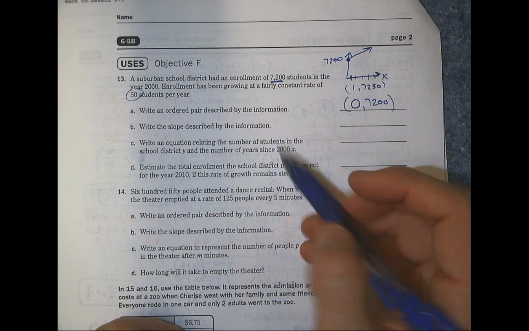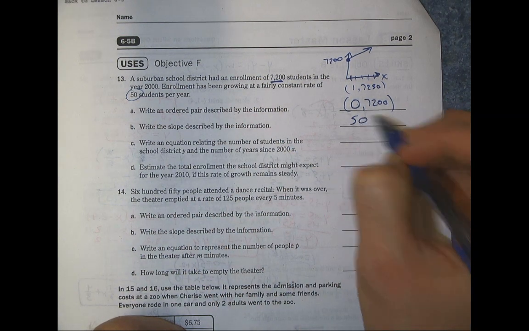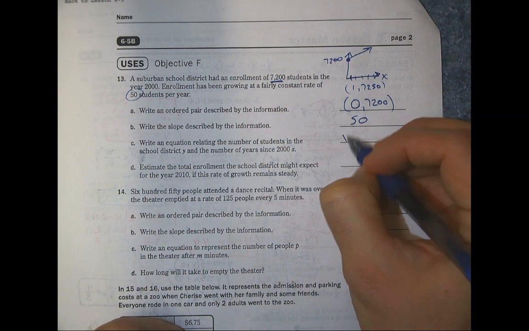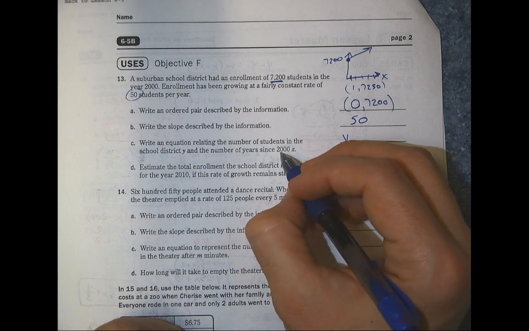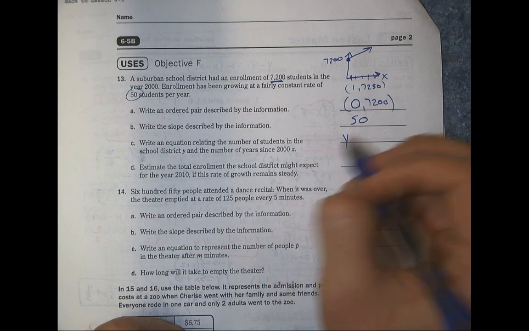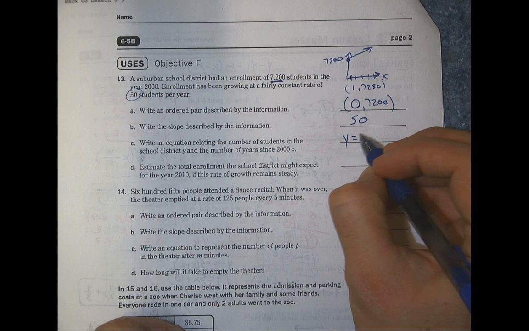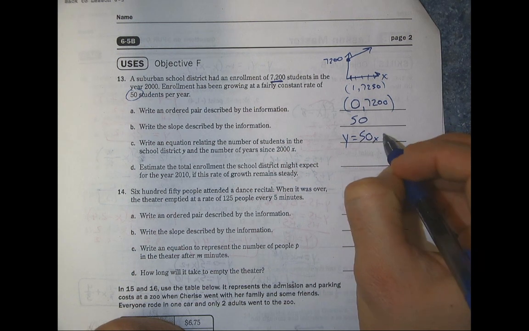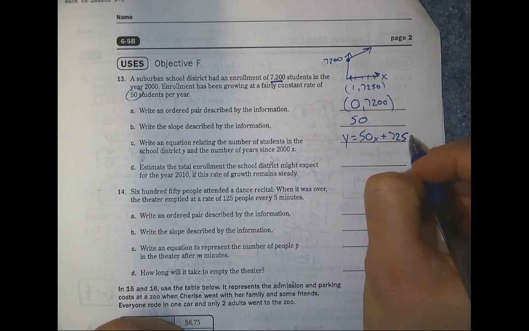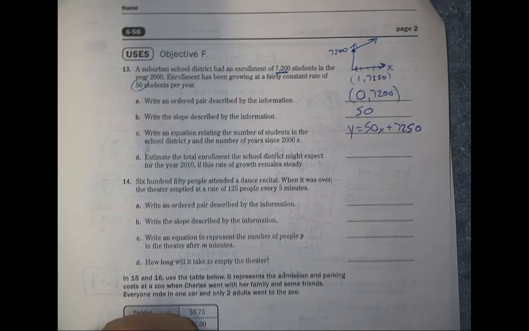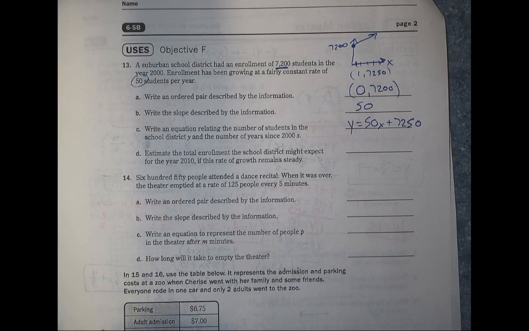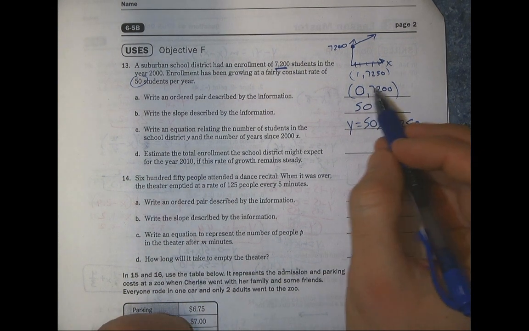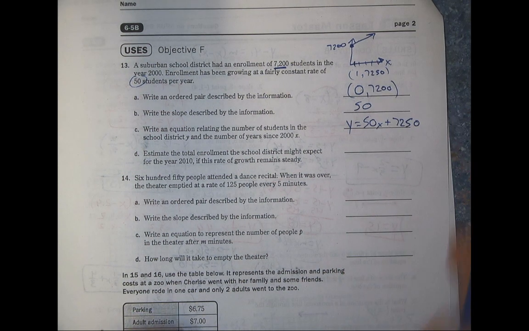The slope described in this is 50, so I'm going to write an equation. It's years since 2000, so year 0 is going to be 2000. So y equals slope of 50x, and 7,200 is going to be my intercept. So I don't need to plug in a point. If you wanted to, you could, but I can go right to my intercept form since I have it.